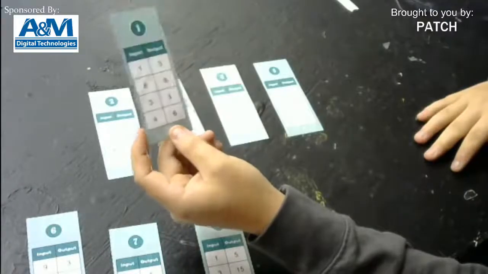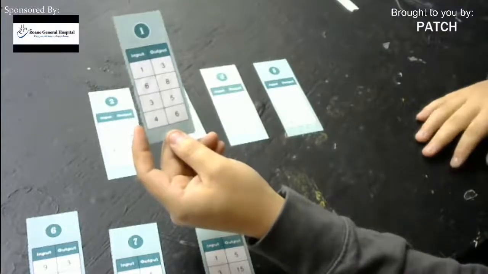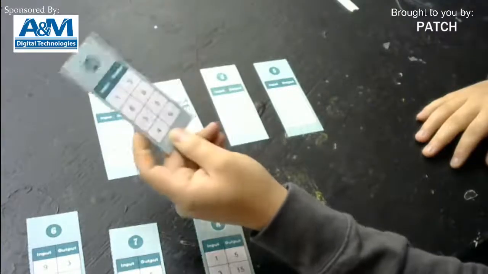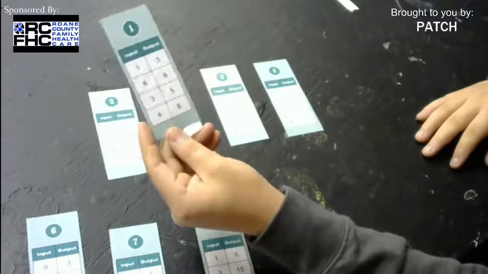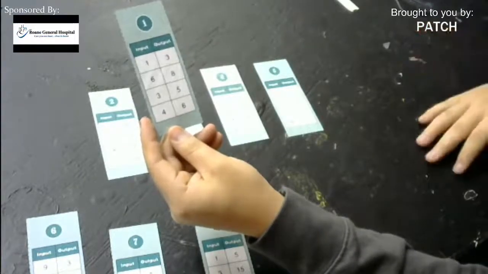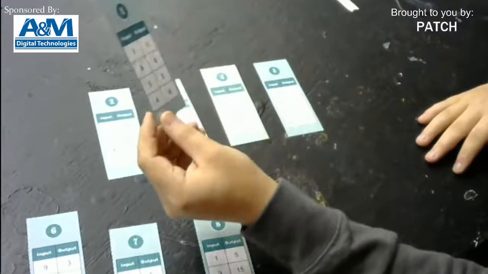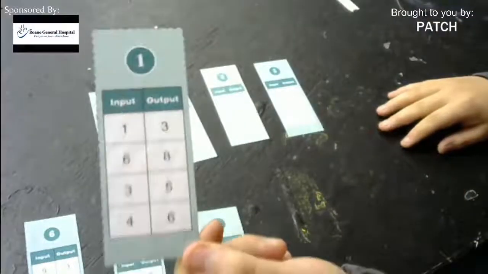And then same for the second one, 6 and 8? Yep. The input's 6 and then the output is 8. So if you want to figure that out, you can do 8 minus 6 and that'll give you 2. So it sounds like we're doing plus 2. Because 1 plus 2 is 3, 6 plus 2 is 8, 3 plus 2 is 5, 4 plus 2 is 6. So, our rule for number 1 is adding 2.